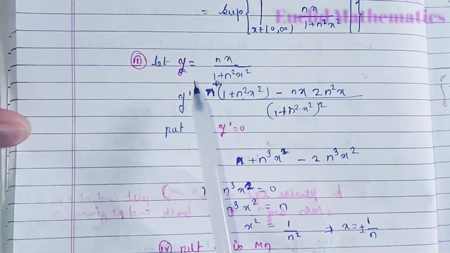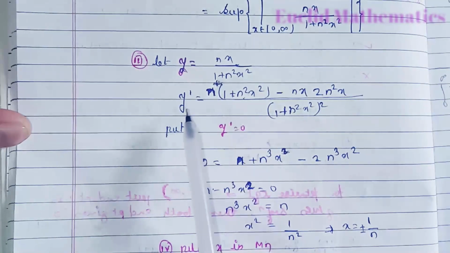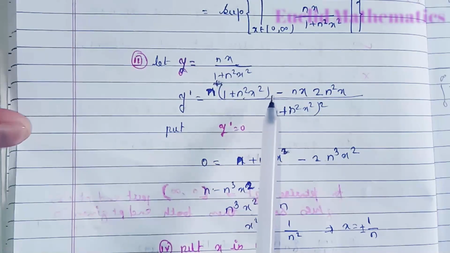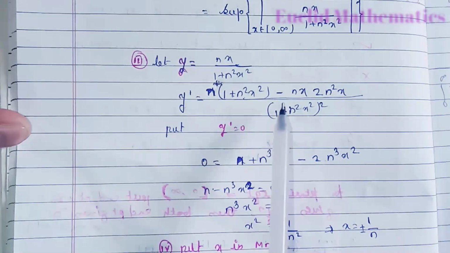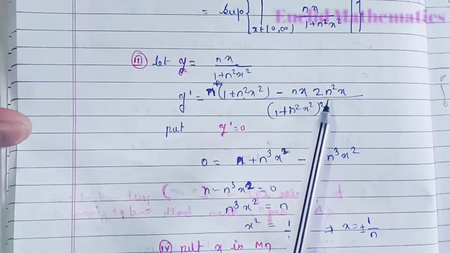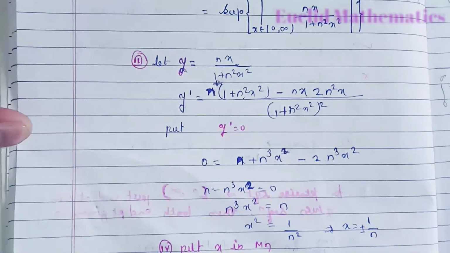So I consider y equals nx upon 1 plus n square x square. Differentiate it by using the quotient rule of differentiation. I hope this one is easy. The quotient rule says that the derivative of u by v is v into derivative of u minus u into derivative of v, upon v square.